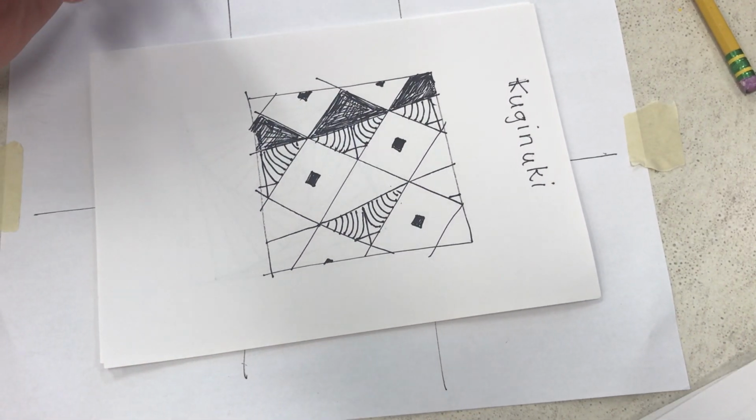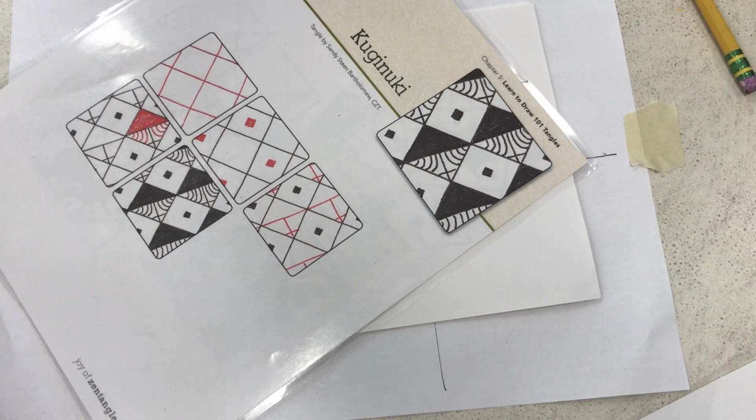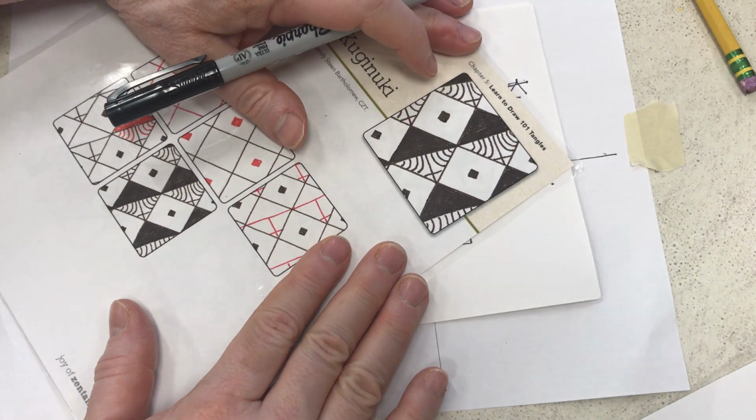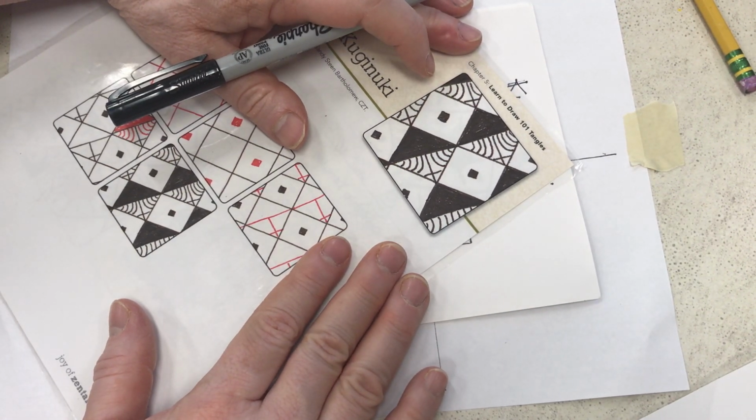And you'll continue on, and your design will look something like this one. Hopefully you guys can see that without the light reflecting on it.